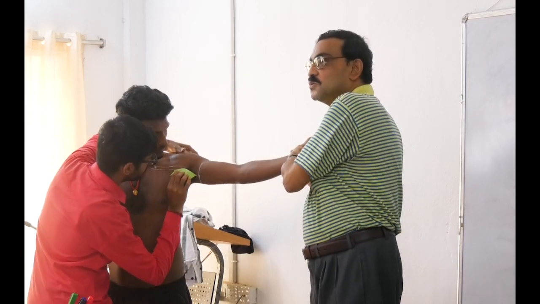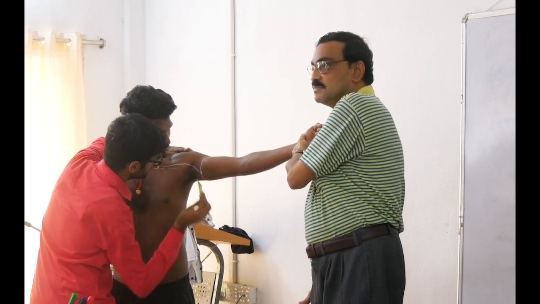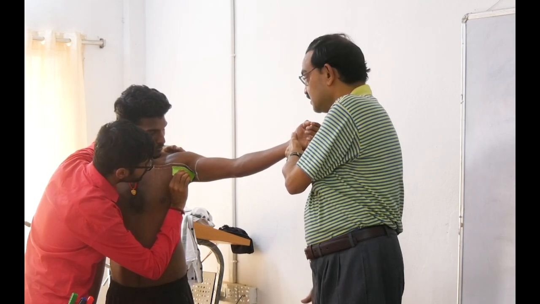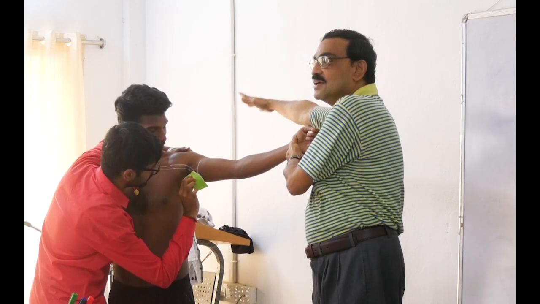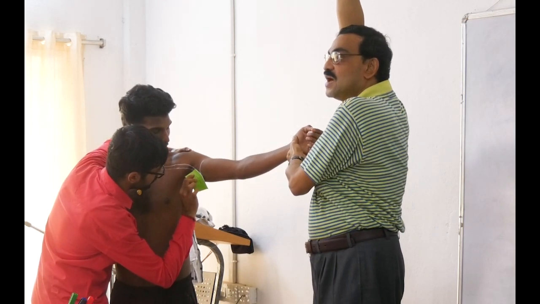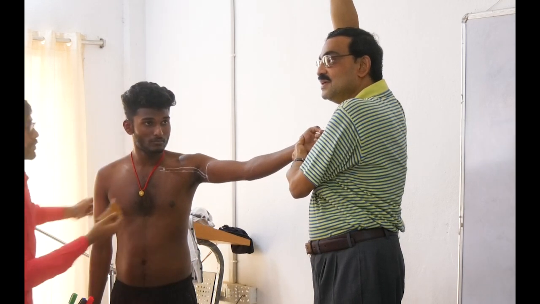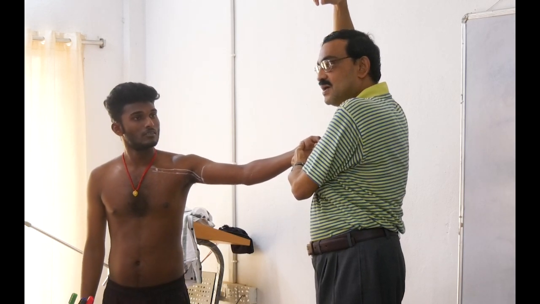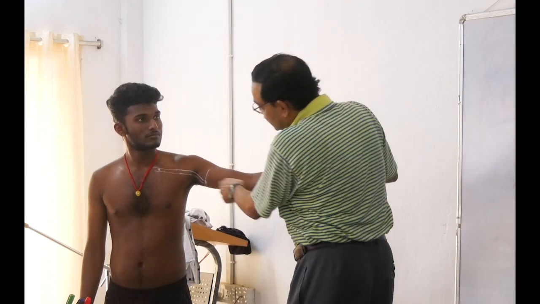Axillary artery is convex upwards when the arm is against the chest. Okay, convex upwards. It becomes straight when the arm is straight, and when it is above, the full abduction, it becomes concave. Okay, convex, straight, concave. So this is the axillary artery, or the left axillary artery.